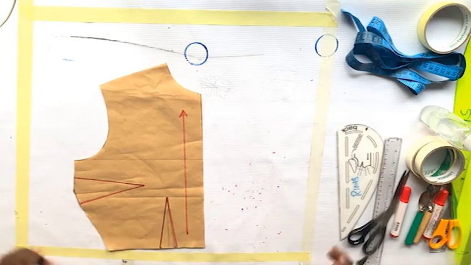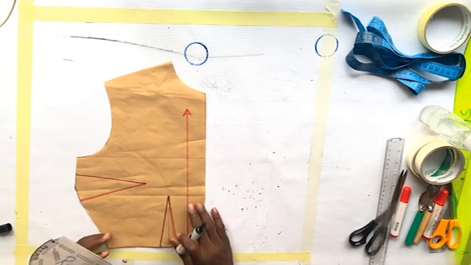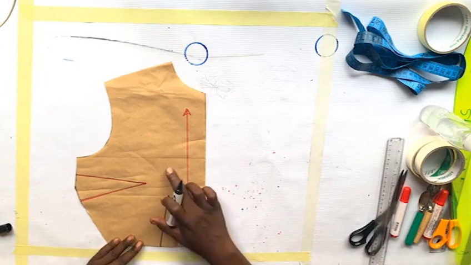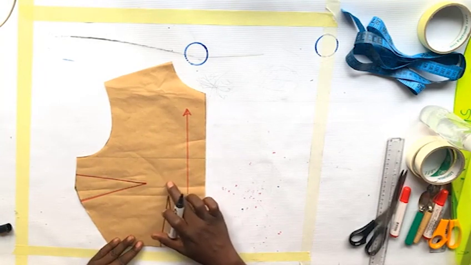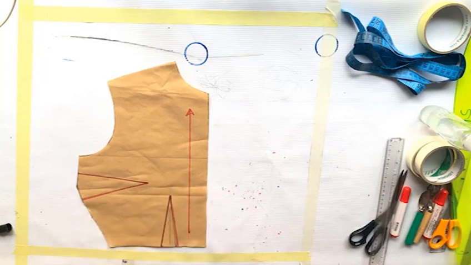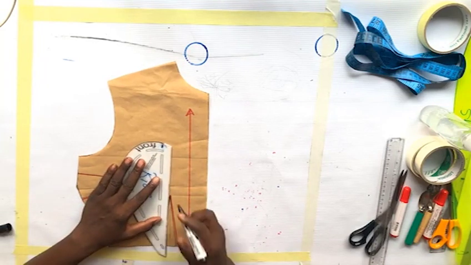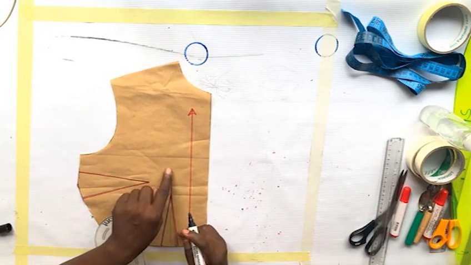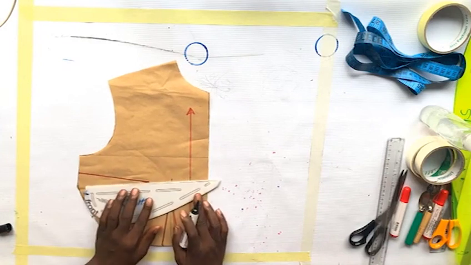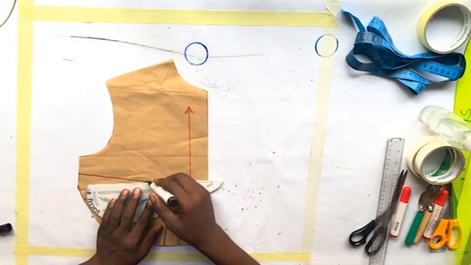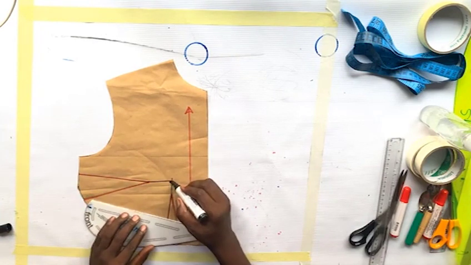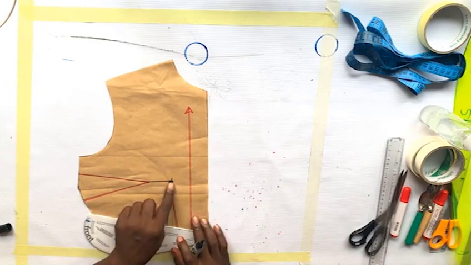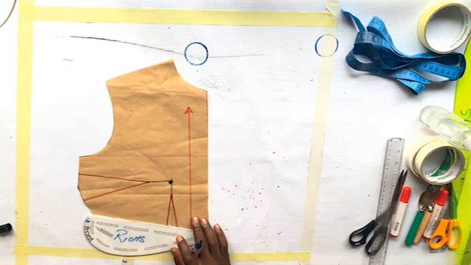Now, to move a dart around, first of all, you must find your apex. When we say find your apex, the apex is the point where your waist dart and your bust dart meet each other, or your bust point. So you can just take a ruler and then draw a line from your waist dart up. Then you draw another one from your bust dart to cross it or to meet it. So where both of them meet each other, that is where we call your bust point. So always you must find your bust point first. That is where to transfer the dart from.